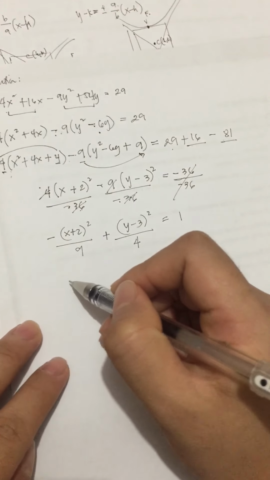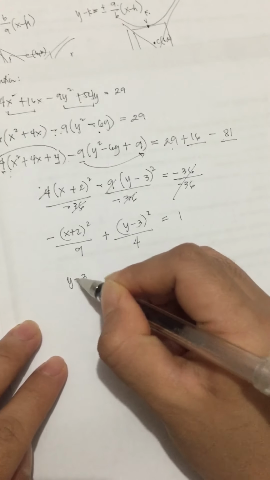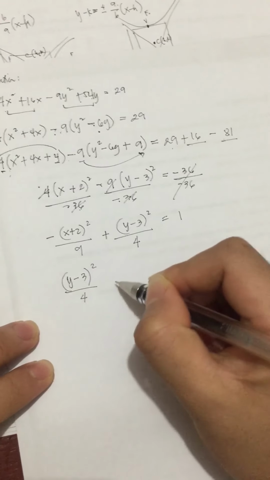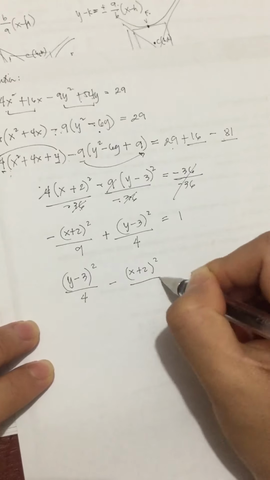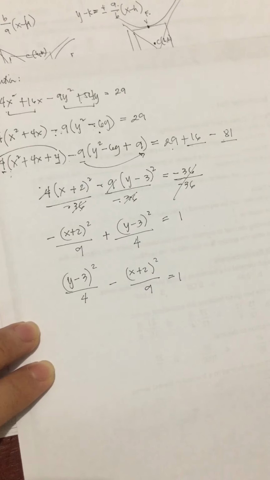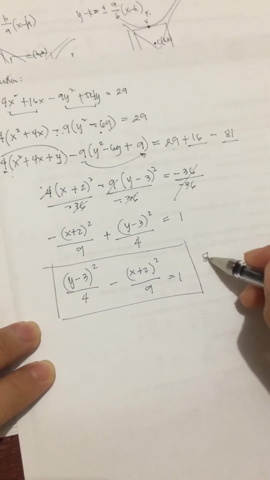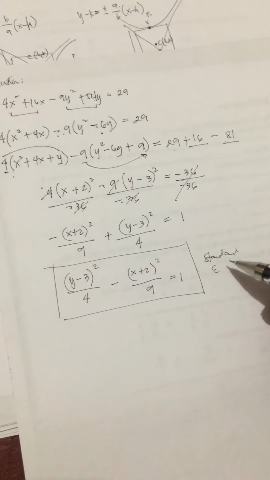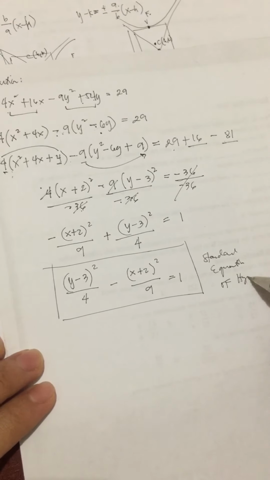So, this will now become, let's rearrange this one: (y minus 3) squared over 4 minus (x plus 2) squared over 9 equals 1. So, this is now the standard equation of our hyperbola.